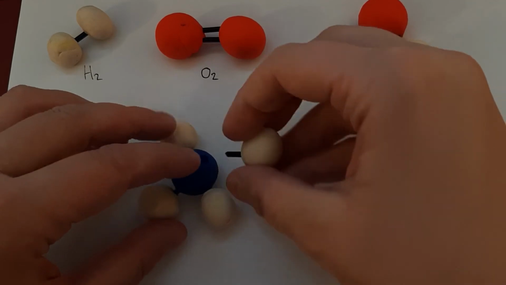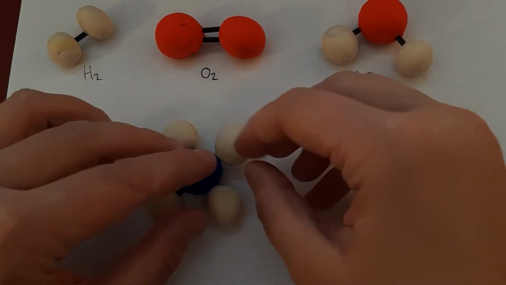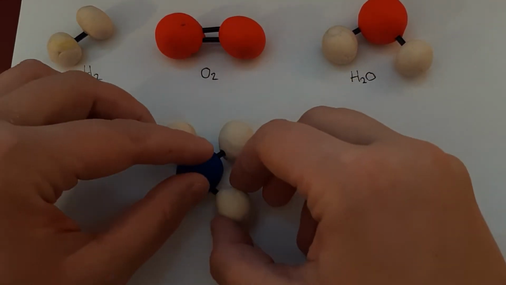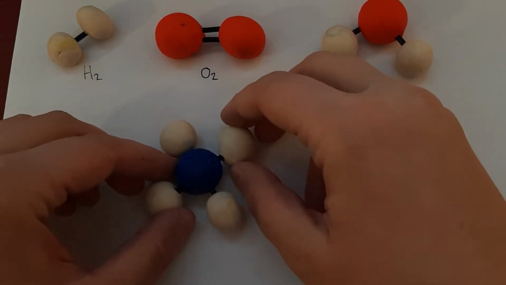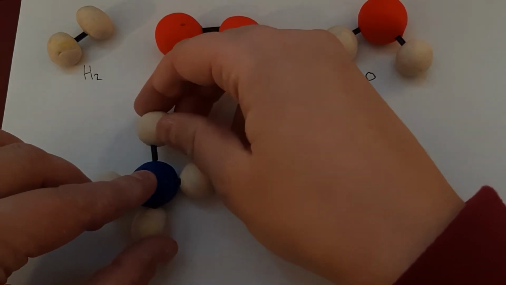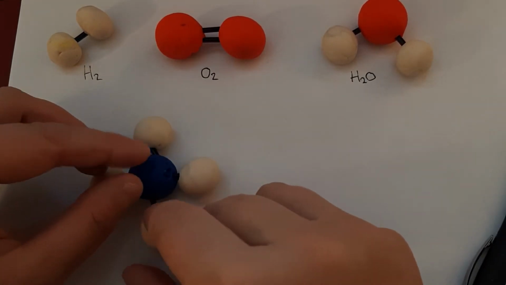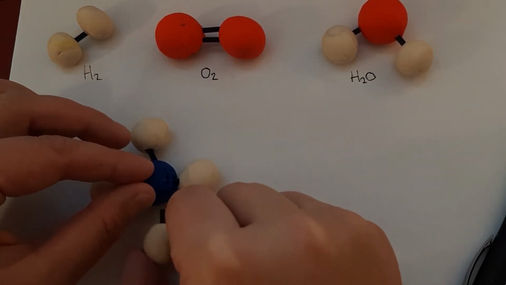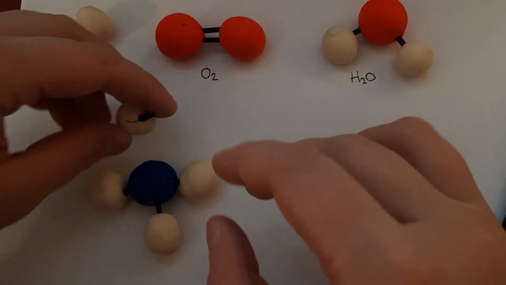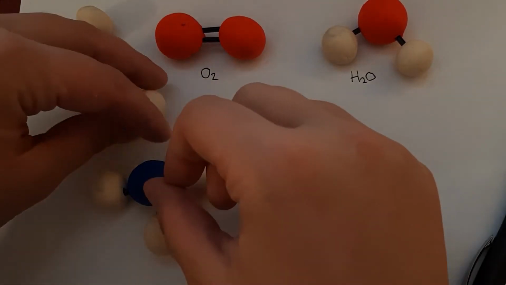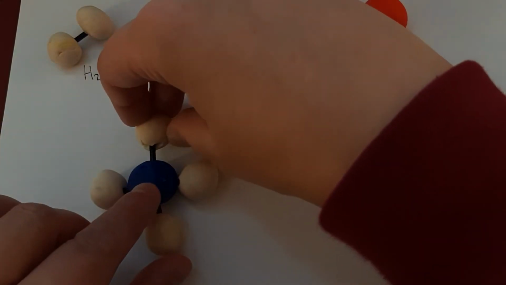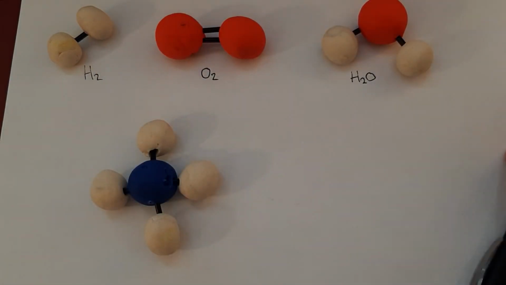So I'm going to put it back to its 2-dimensional shape because it's very difficult to draw in that 3-dimensional shape, and it's absolutely fine to use it in this 2-dimensional arrangement as we did before. So we'll leave that there. Rather poorly put together. There we go. And that is CH4. So 1 carbon with 4 hydrogens attached.